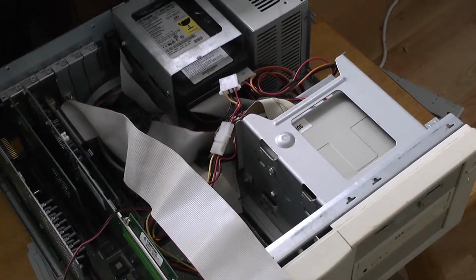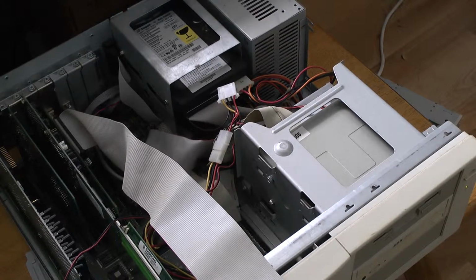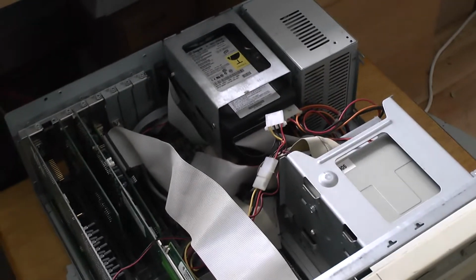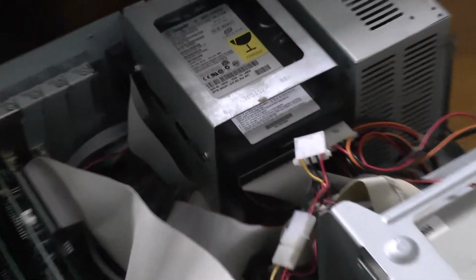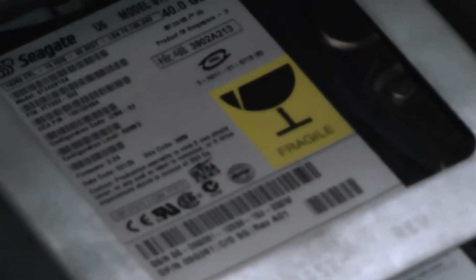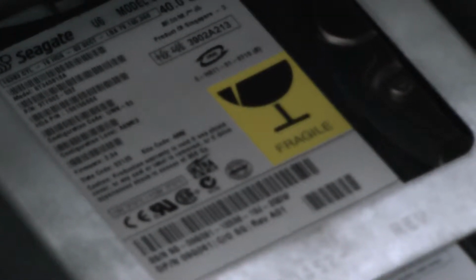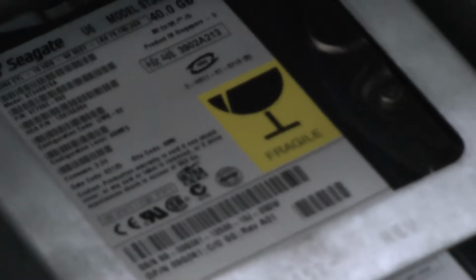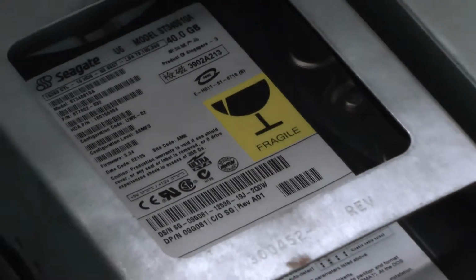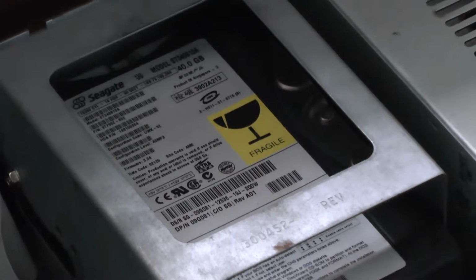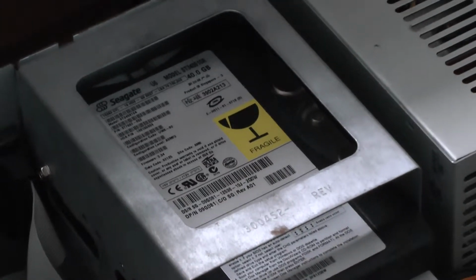The hard drive that you can see there is a Seagate 40 gig hard drive, and we can actually zoom into that with this baby. That's a 40 gig hard drive from Seagate running in a 486. It's able to do that because we use a little program called EZ Drive.